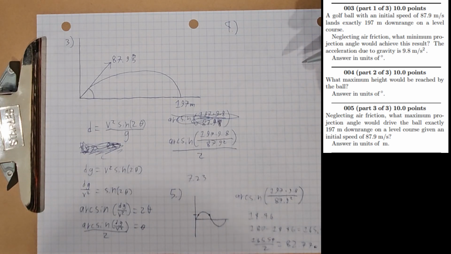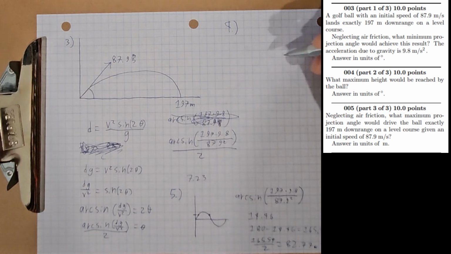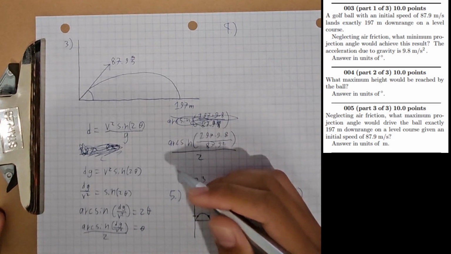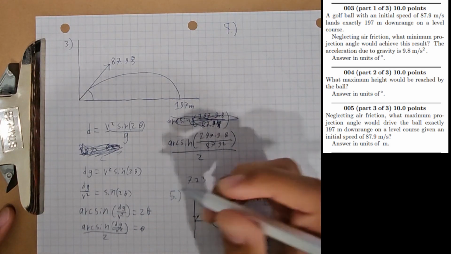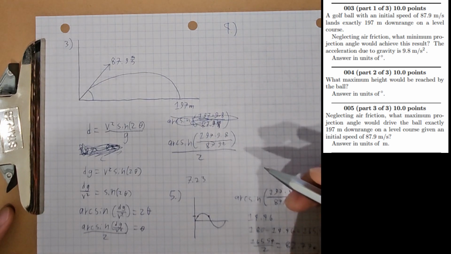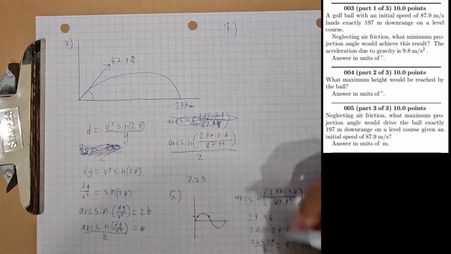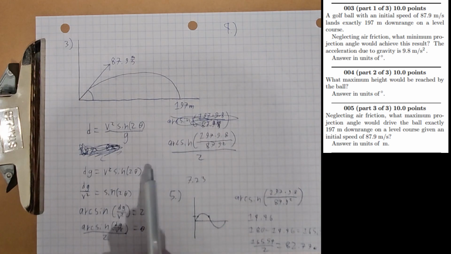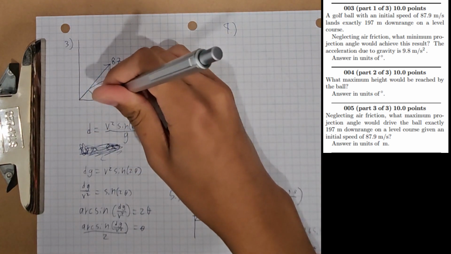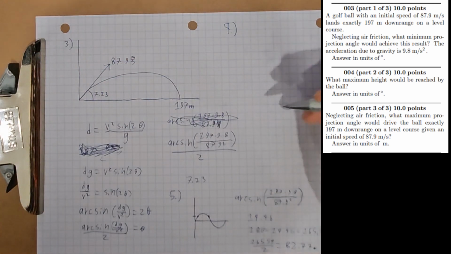What we're going to do here is similar to the first problem. Now that we know this angle, remember, since this pertains to part 1, we are going to be using the smaller angle, so this is going to be 7.23. This follows part 1, right?